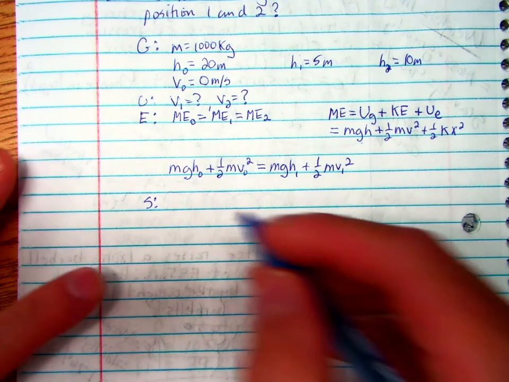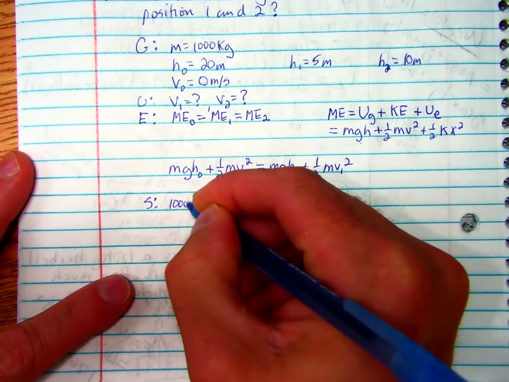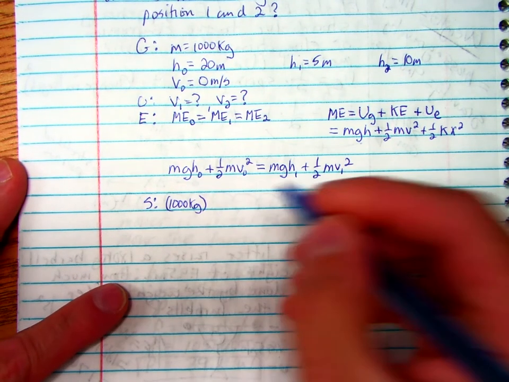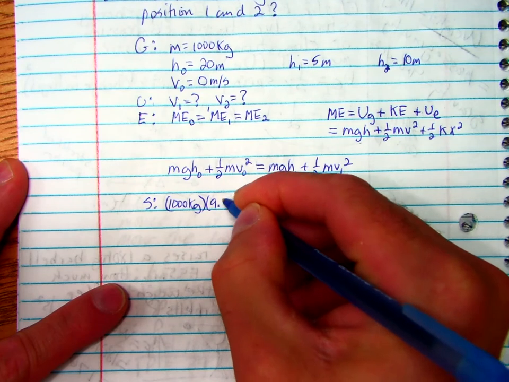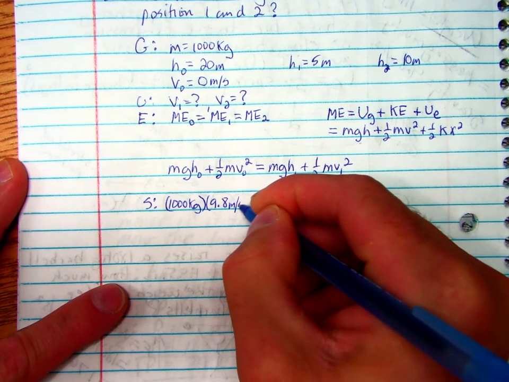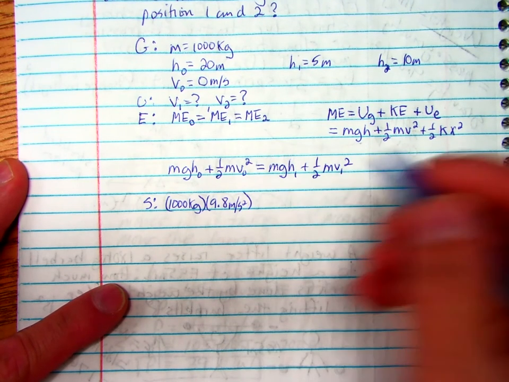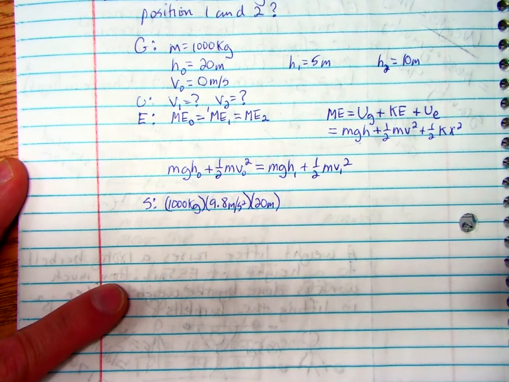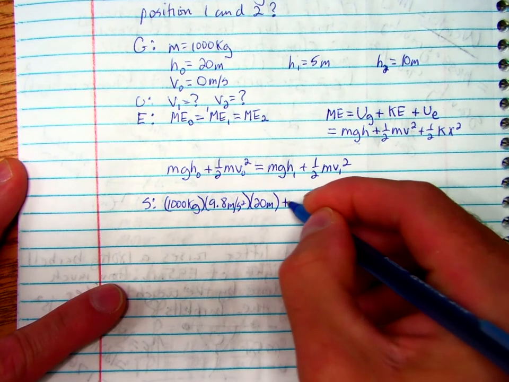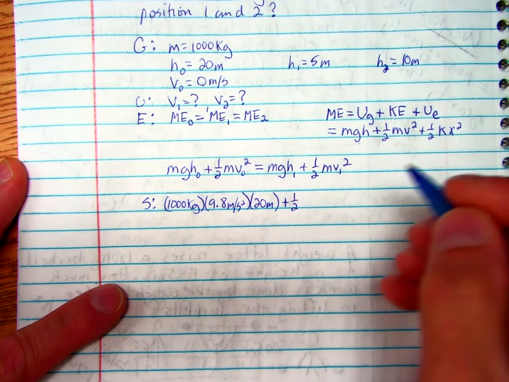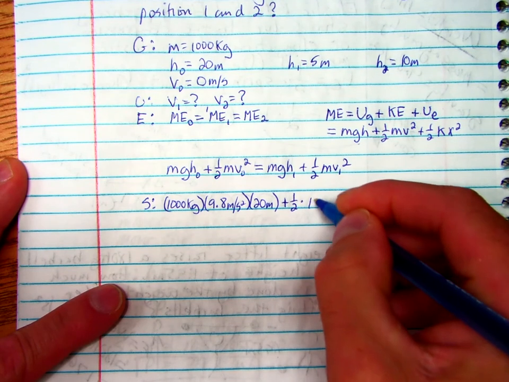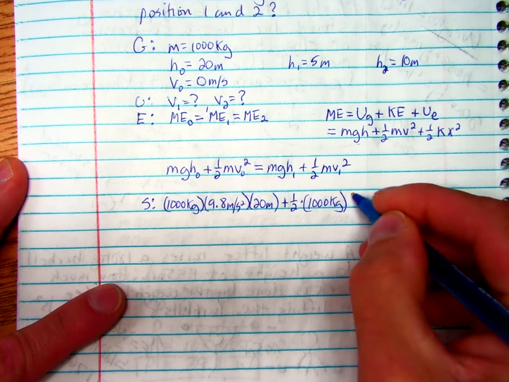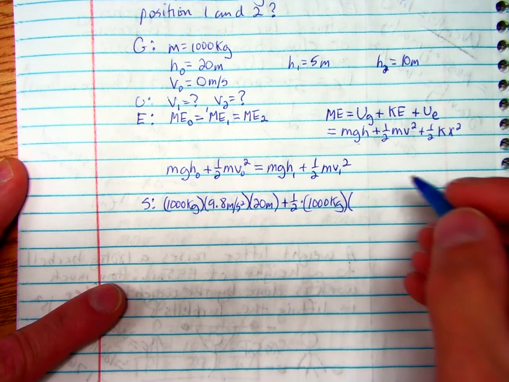So the mass, 1,000 kilograms, times gravity, which is usually given, it's 9.8 meters per second squared, times the height, which is 20 meters, plus 1/2 times the mass, 1,000 kilograms, times the velocity at position 0 squared.